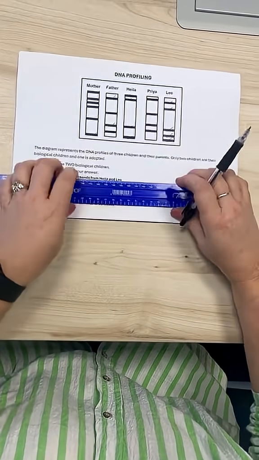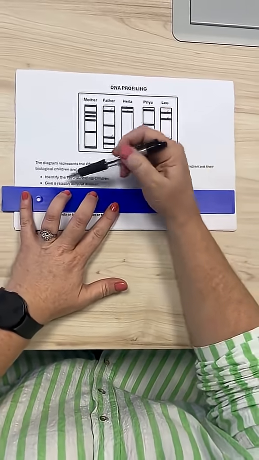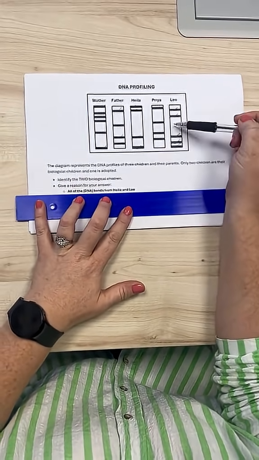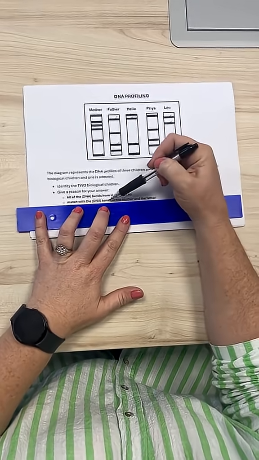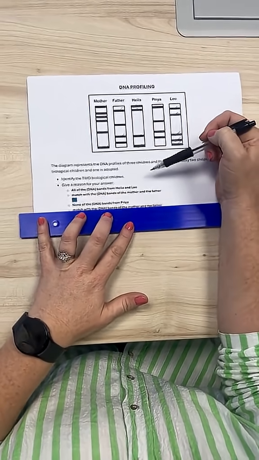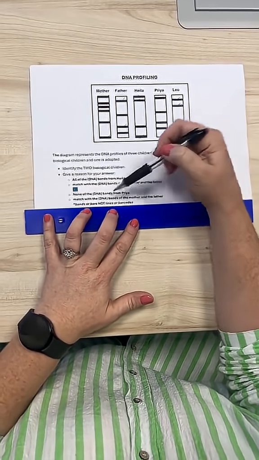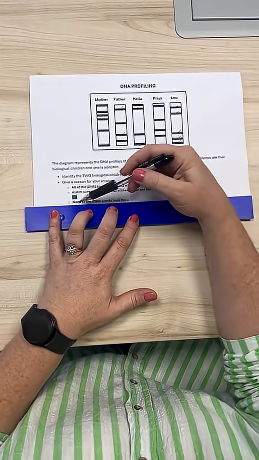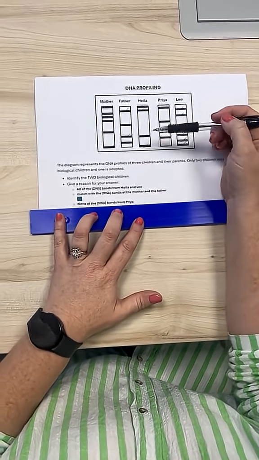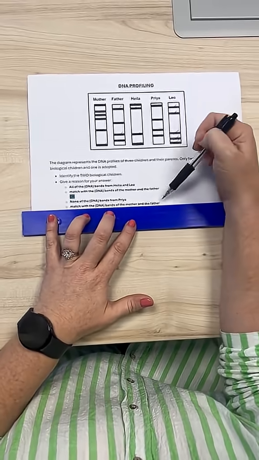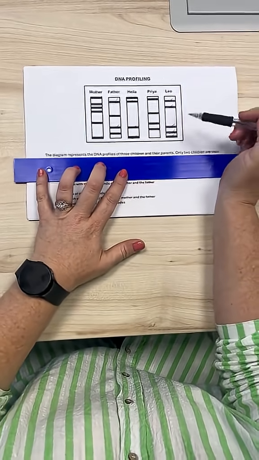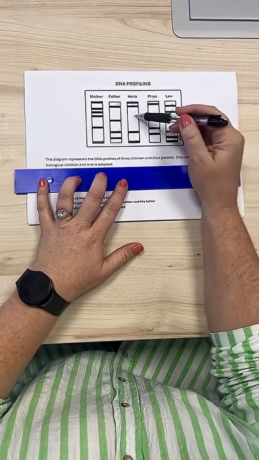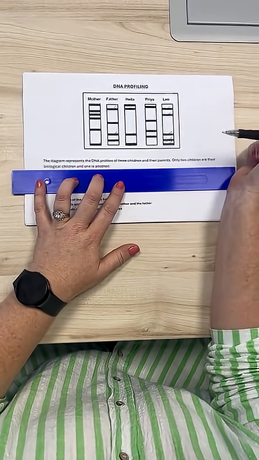Now, it's very important when giving a reason for your answer that you talk about all of the DNA bands from Hayla and Leo being matched with the DNA bands of the mother and the father. Please be careful. Do not say lines or barcodes or genetic code. Or you could have said that none of the DNA bands from Priya match with the DNA bands from the mother and the father. But because the question asks about which 2 are the biological children, try and stick with the 2 biological children and their match with mom and dad.